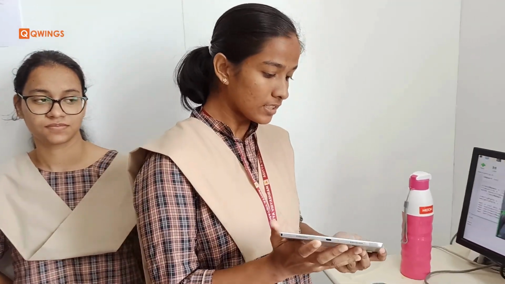Actuator on the right. Object detector. This is used to detect objects. This is a carrot.